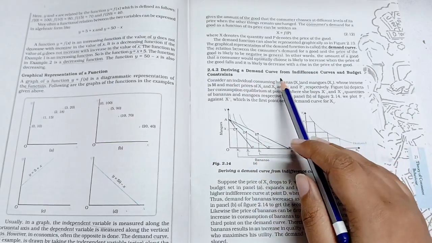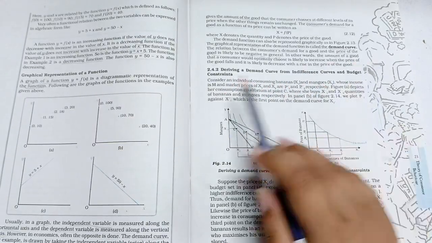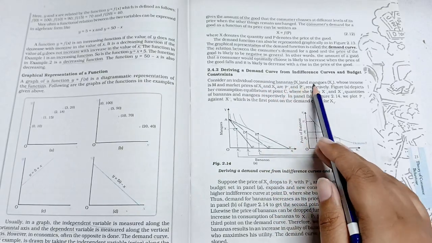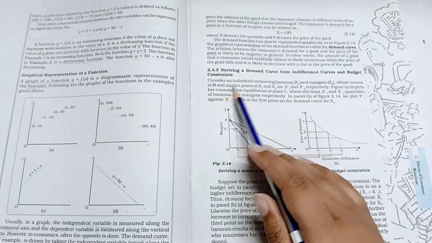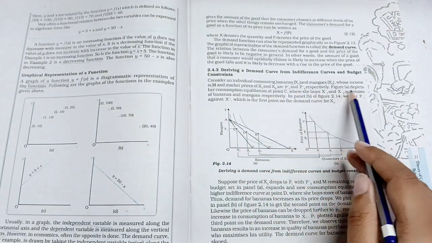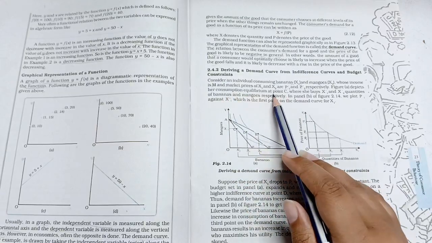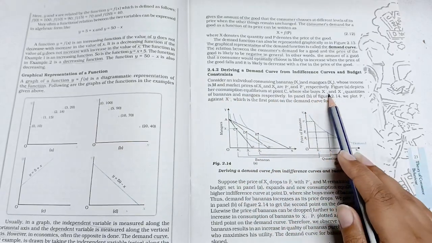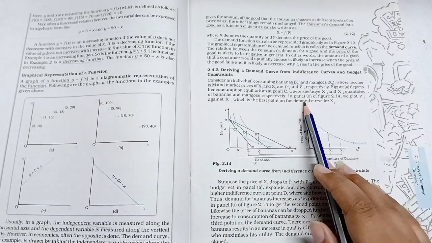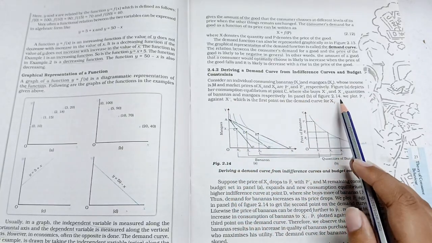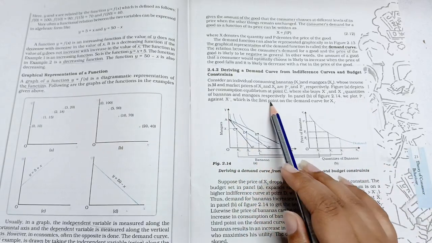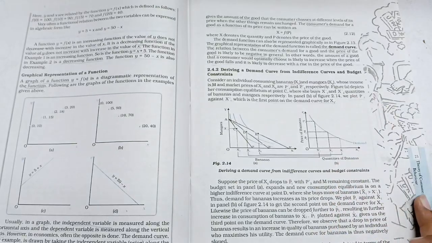Deriving a demand curve from indifference curves and budget. Consider an individual consuming bananas x1 and mangoes x2, whose income is M, and market prices of x1 and x2 are P1 and P2 respectively. Figure A depicts her consumption equilibrium at point C, where she buys x1 and x2 quantities of bananas and mangoes respectively. In panel B of figure 2.14, we plot P1 against x1, which is the first point on the demand curve for x1.